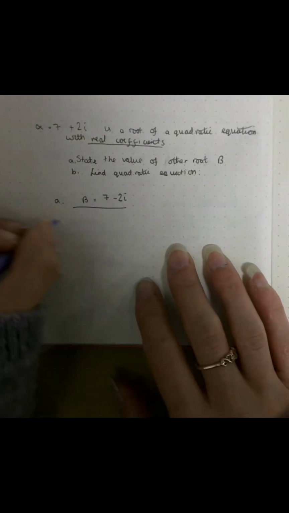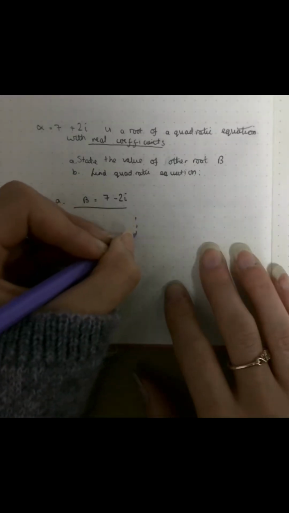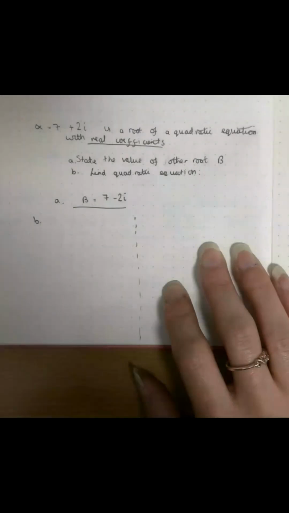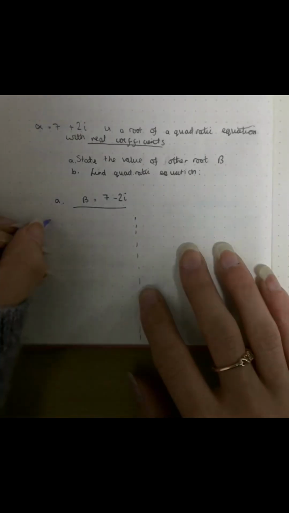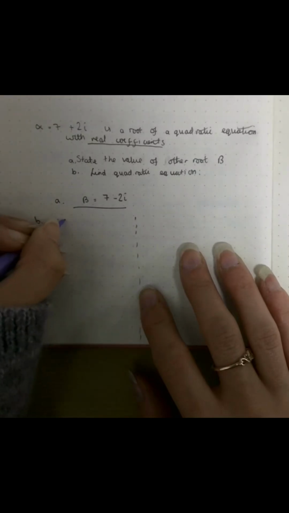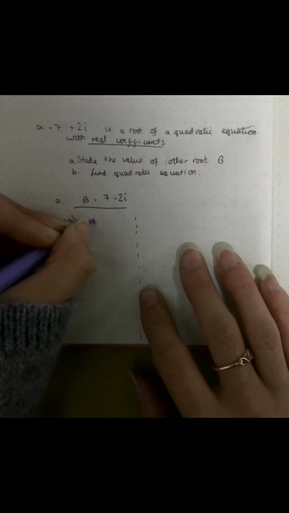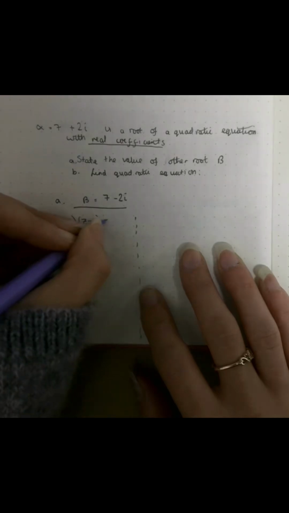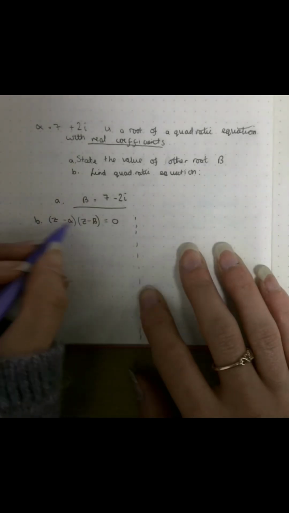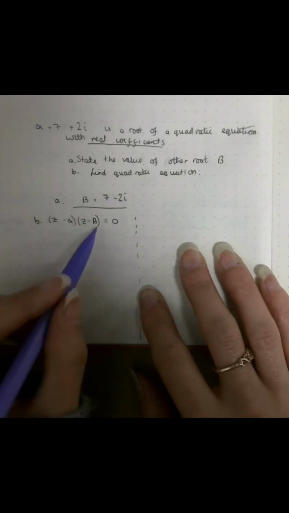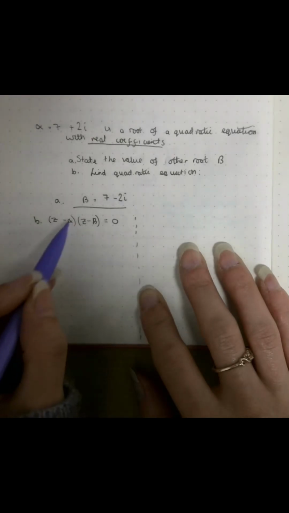Now, for part B, there are two ways we can do it. One is slightly quicker than the other. The first one we can do is go back to what we said at the start, and we can say that (z minus alpha)(z minus beta) will be equal to 0, and we can factorise it like this because we know our roots, alpha and beta. It's just minus that within our bracket.